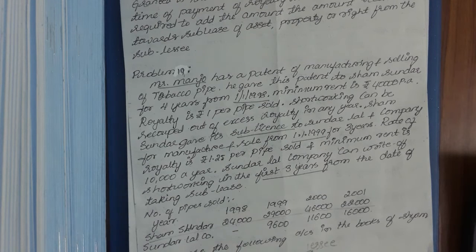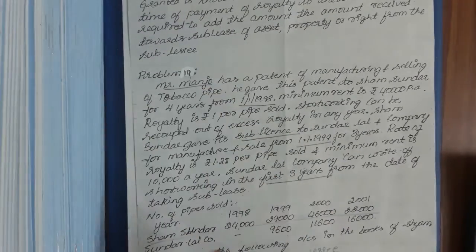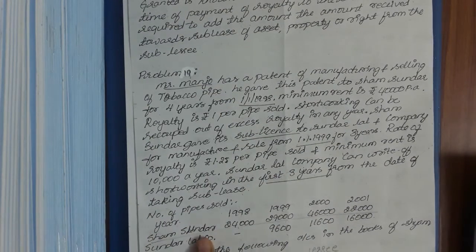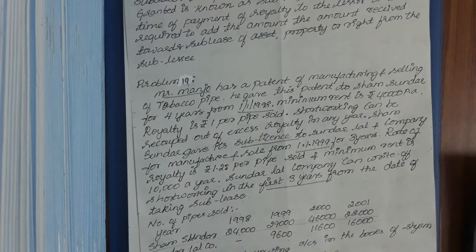But what happens, he will be paying only 1 rupee. This Shyam Sundar will be paying to Manoj 1 rupee per pipe, but he is receiving from Sundar Lal 1.25 rupees, right? So 25 paisa is a profit for Shyam Sundar over here.